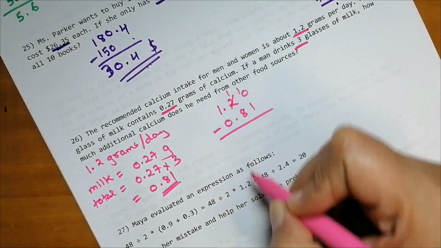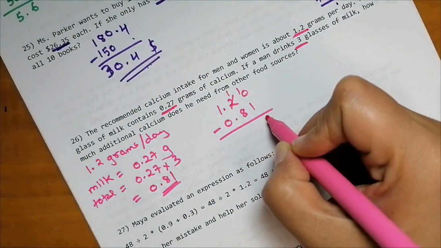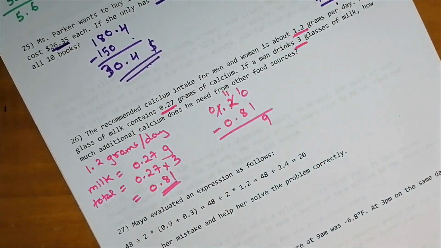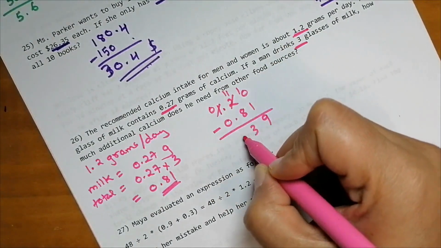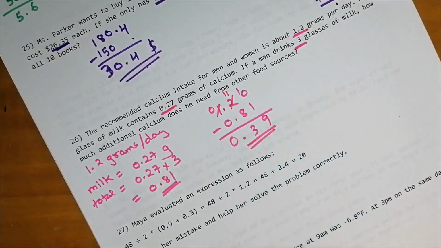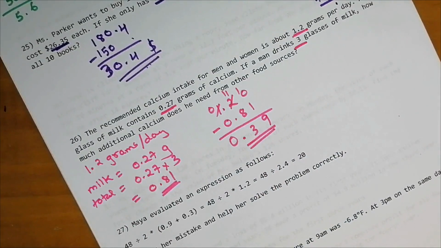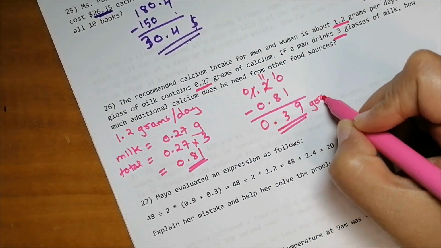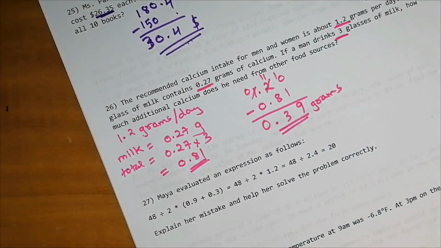This is 1, this becomes 10, so this is 9. We make this 0, and this is 11. 11 minus 8 is 3. So this is how much more the person needs: 0.39 grams more calcium is needed from other sources.